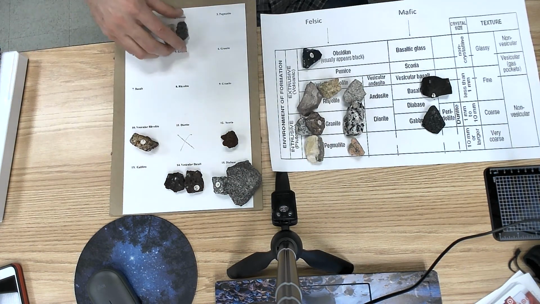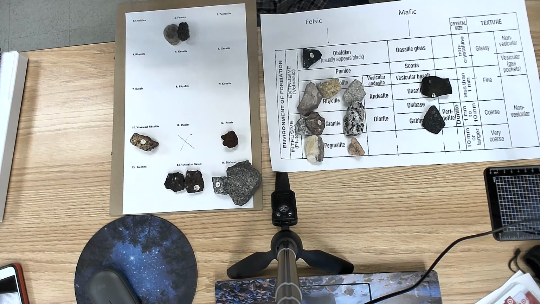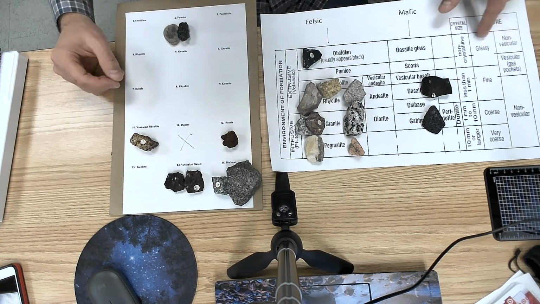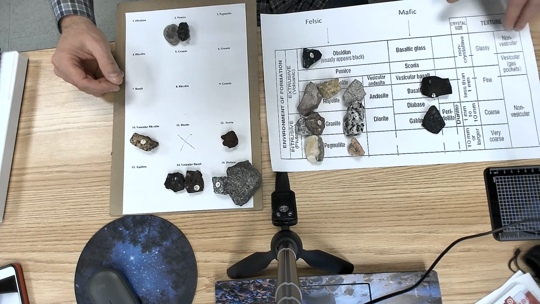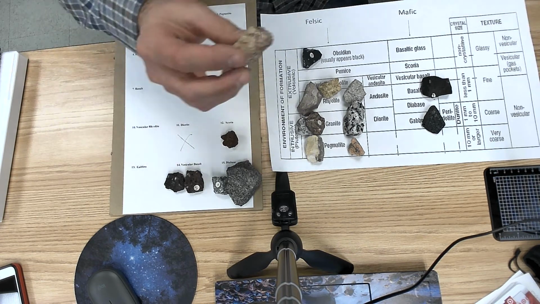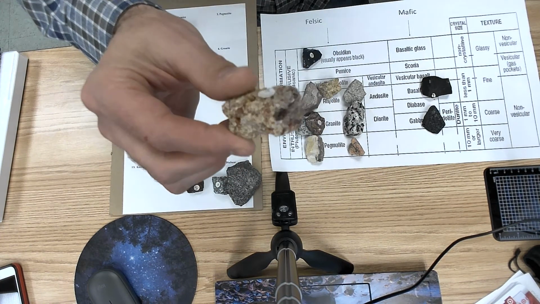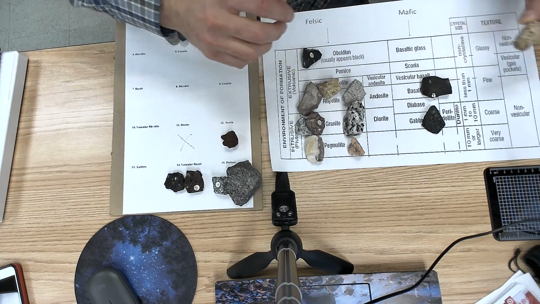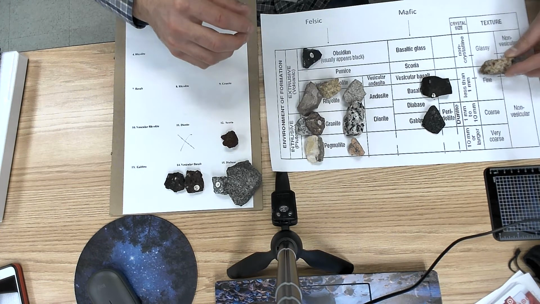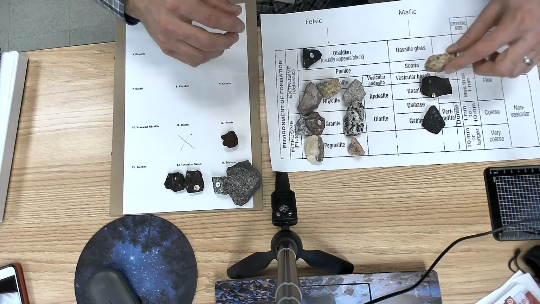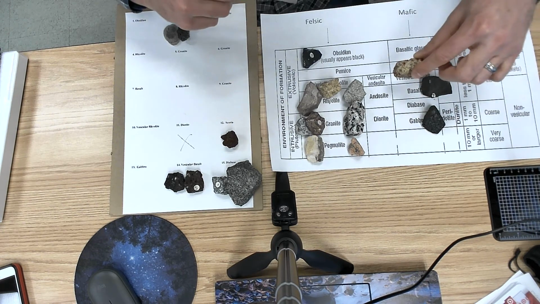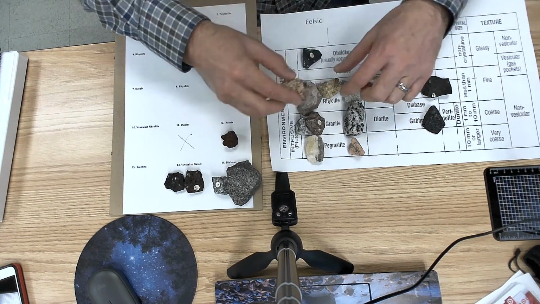And that leaves us with some of these extra classifications over here, whether it has gas bubbles or not. So this is a piece of what's called vesicular rhyolite. So it's a rhyolite, but it has gas pockets in it. It has bubbles in it. So that's over here. That would be a vesicular rhyolite. There it is.